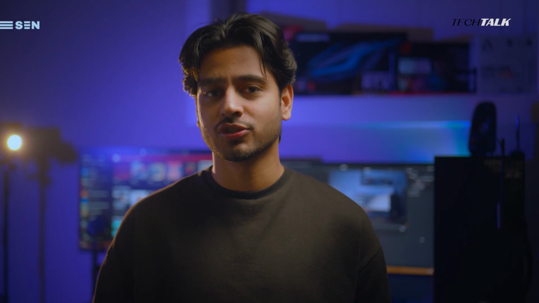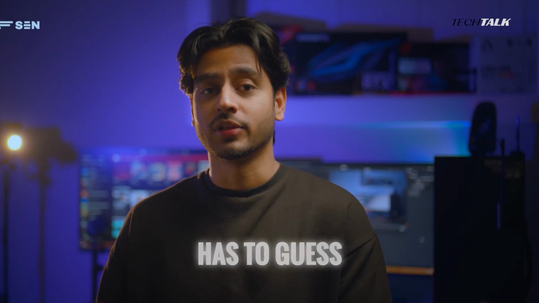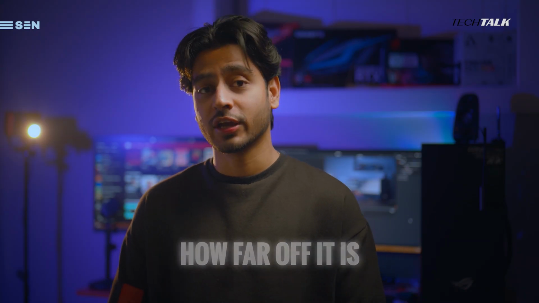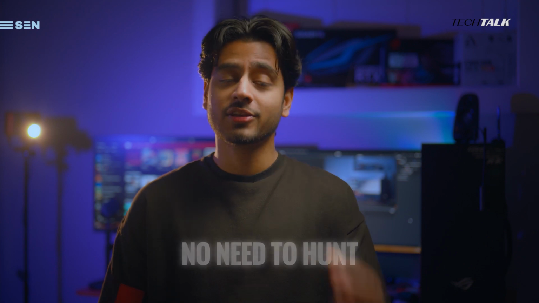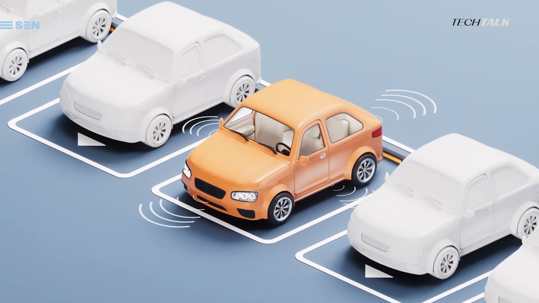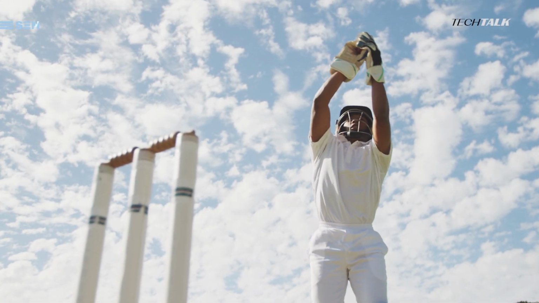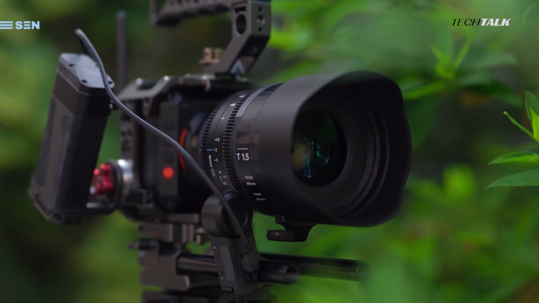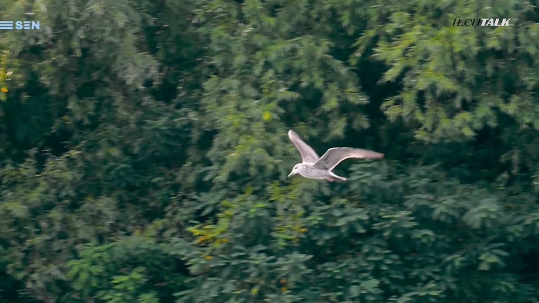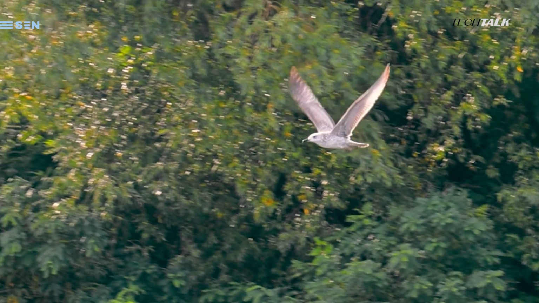But here is the genius part. Unlike contrast detection, which has to guess which way to move the lens, phase detection knows exactly how far off it is and in which direction. It doesn't need to hunt. It tells the lens motor, move 2.3 millimeters to the left immediately. All of this happens in milliseconds. It's the difference between a car driver searching for a parking spot and a professional athlete reacting to a ball. It is decisive, it is instant, and it is why now you can track a bird flying at 40 miles per hour without missing a single frame.